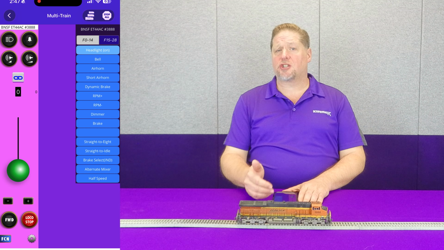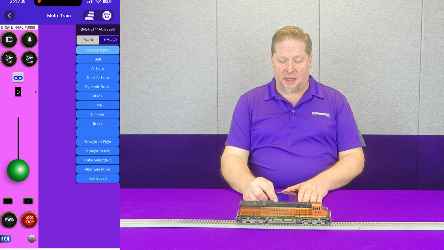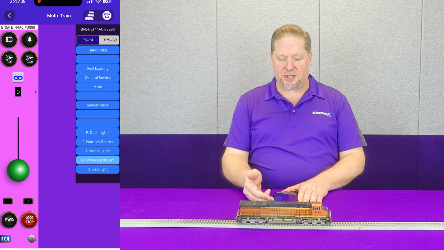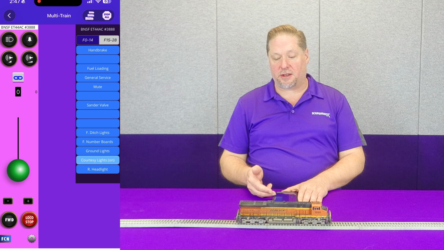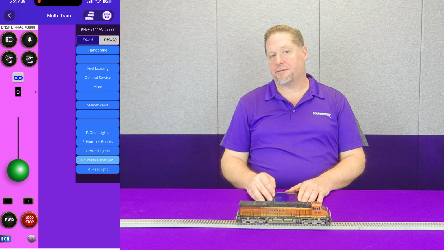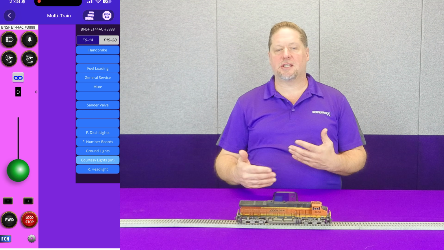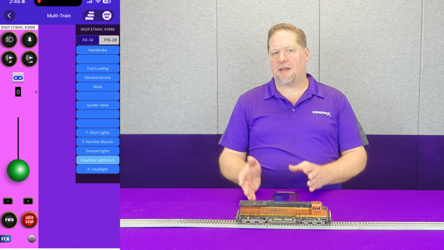Now again, as I've mentioned, you can notice all the functions here are labeled. Now these are functions mapped to my personal taste, so you can take a look and see those. And then when we go to 15 to 28, you can see handbrake, fuel loading. And then down below you can see all the lights that I've got on there. And you'll notice that I have the courtesy lights actually on the locomotive. So those are just some of the things you can see when you're operating here. But today's video, I want to dive into the settings.